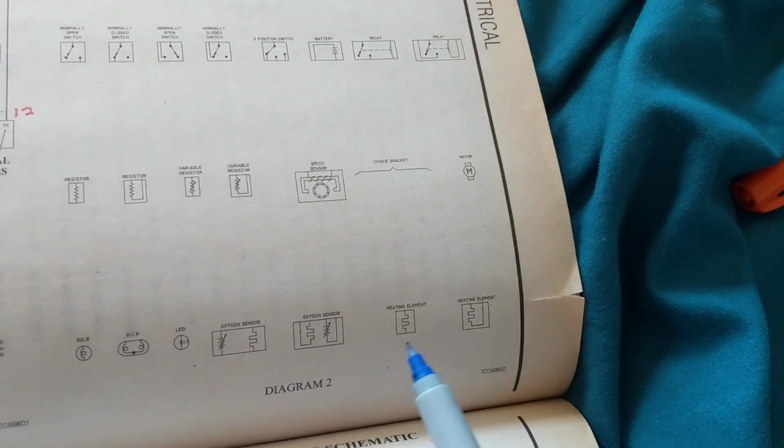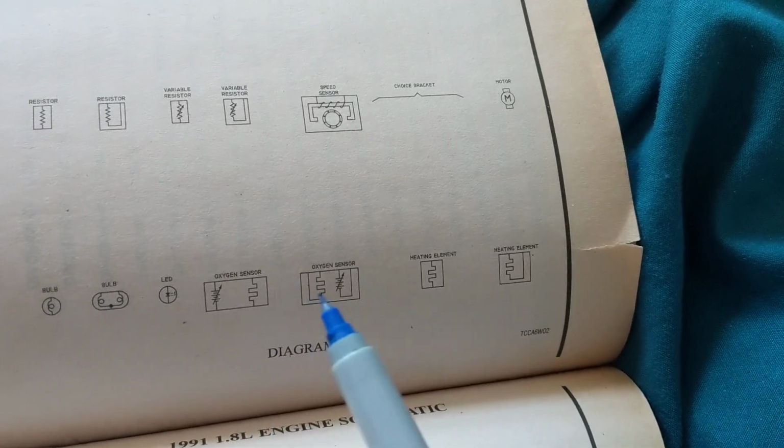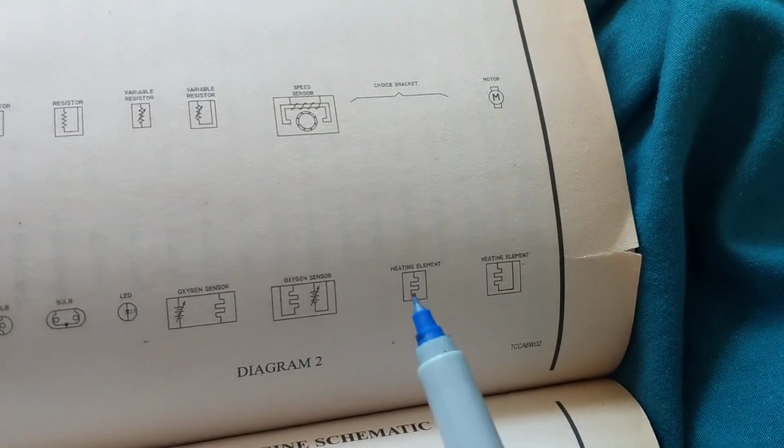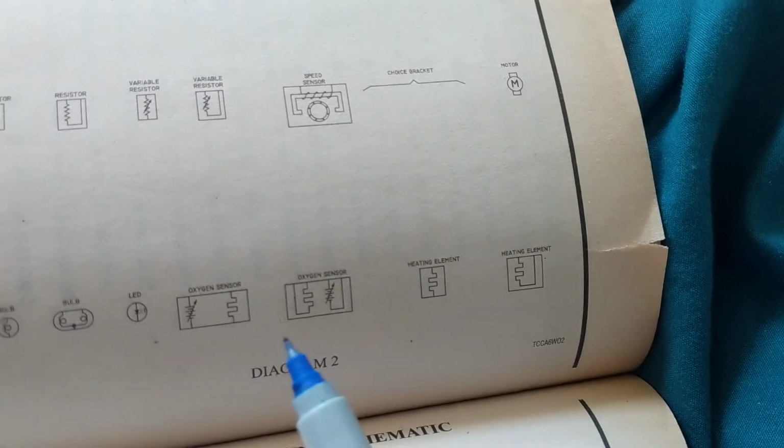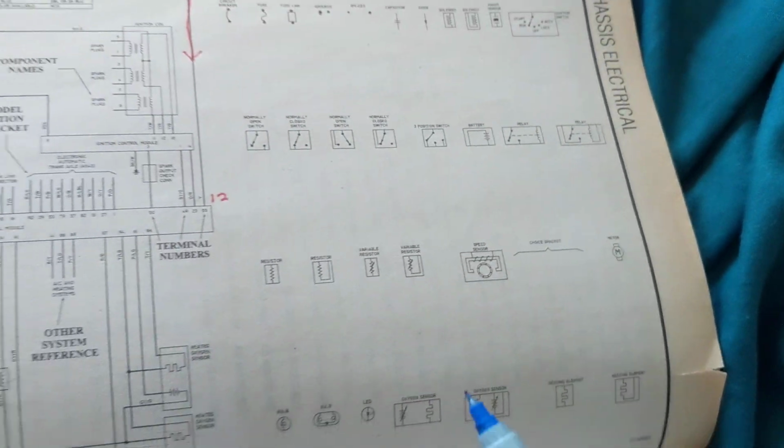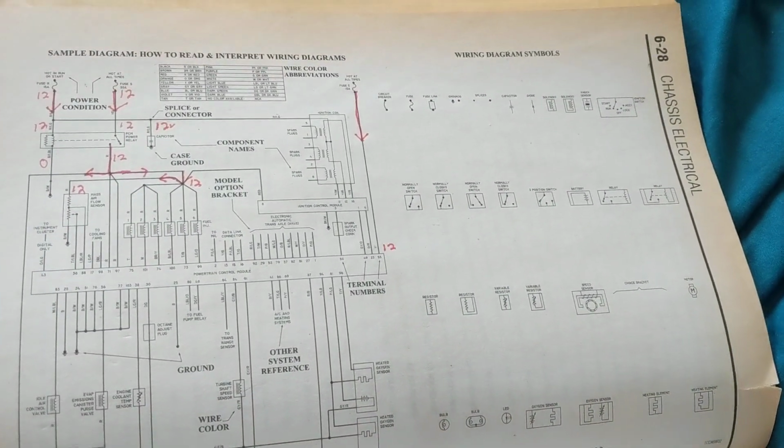So, now you can see the symbols again if you're having problems remembering them. And a heating element for an oxygen sensor. Now let's go to the actual schematic.